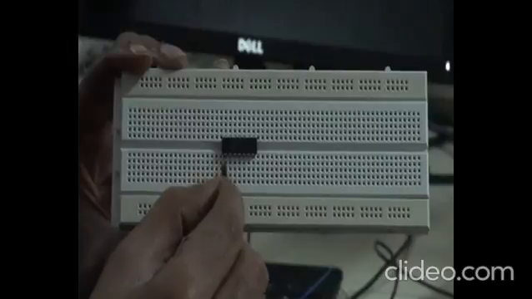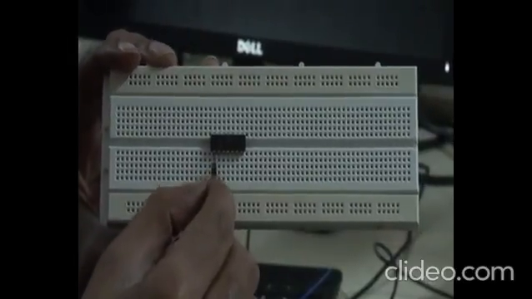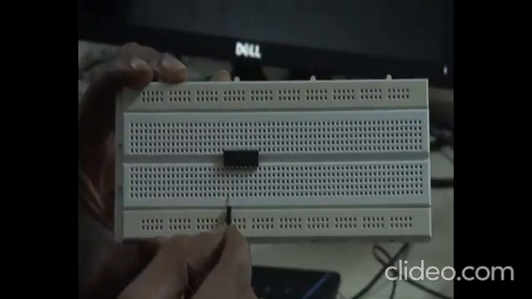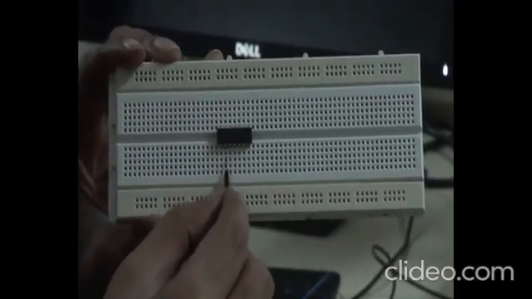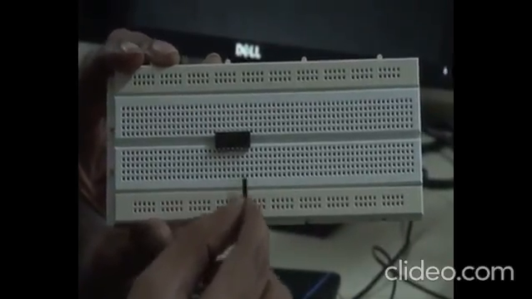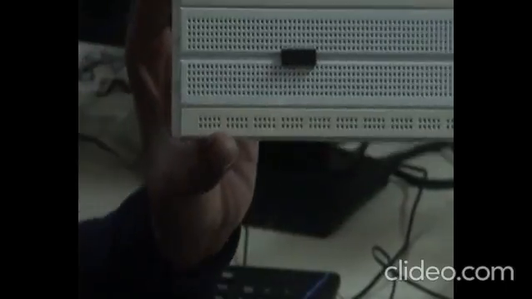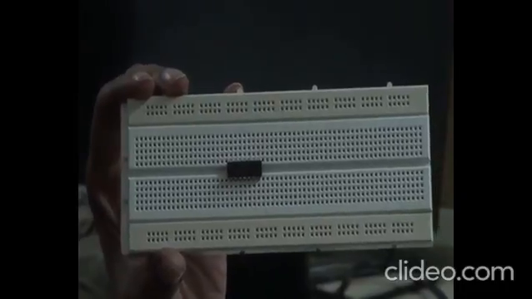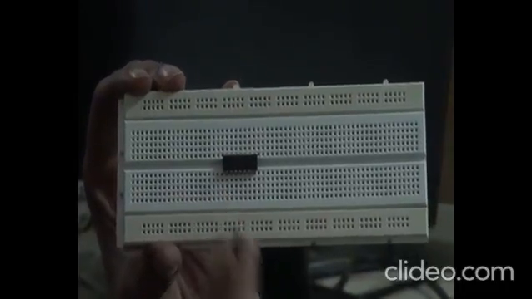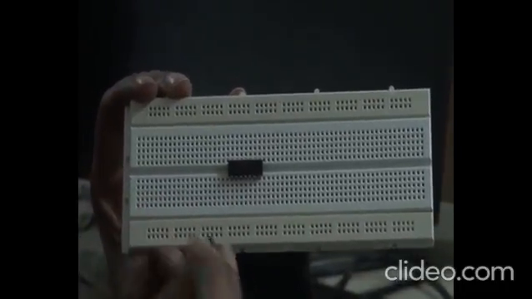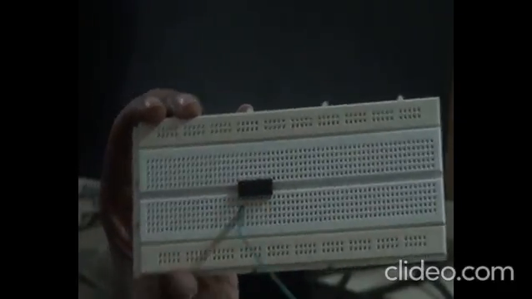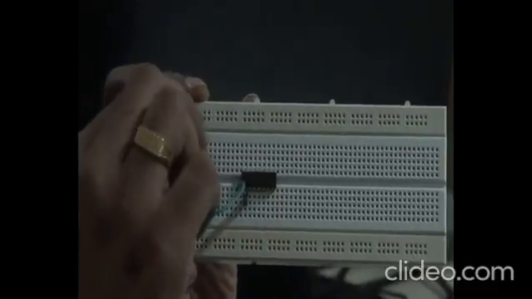This particular slot of the breadboard, these 4 points, represents pin number 1. The next 4 are pin numbers 2, 3, 4, 5, and this is pin number 7. For your particular circuit connection, pin number 1 is connected to minus VCC. So what will I do? I will connect a wire to pin number 1, and then I will connect it to this top point.